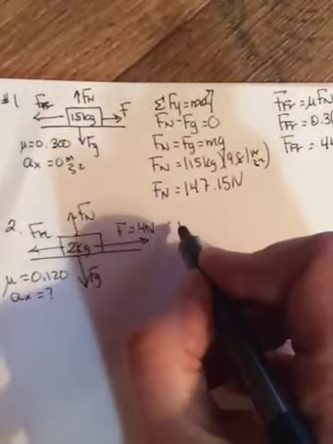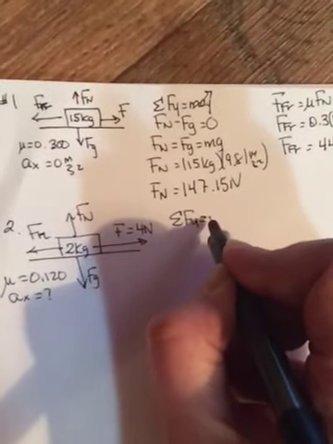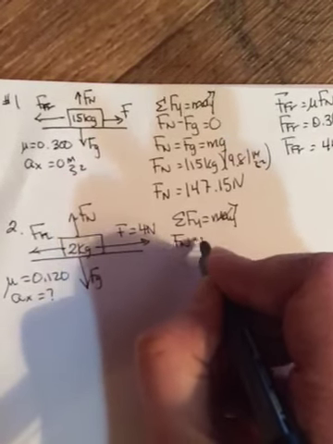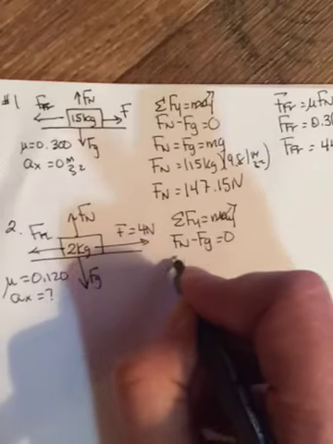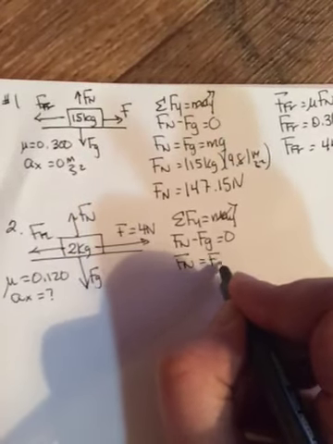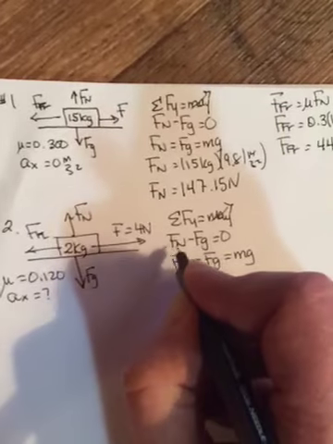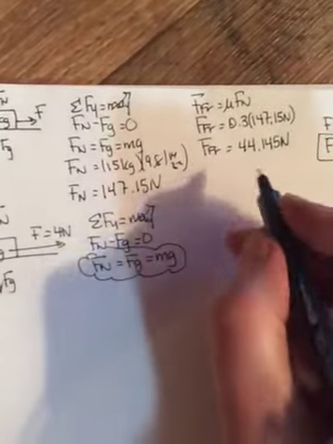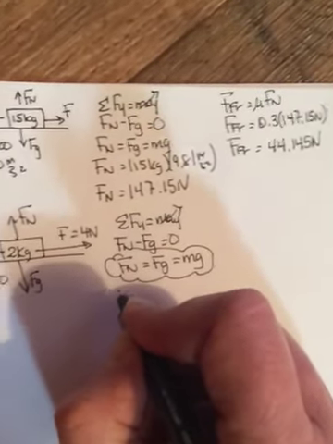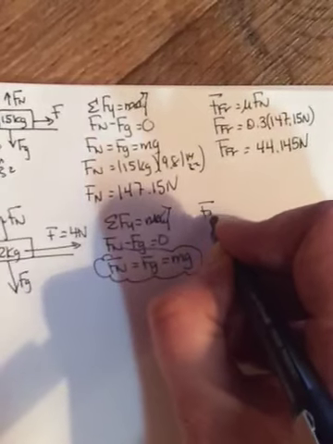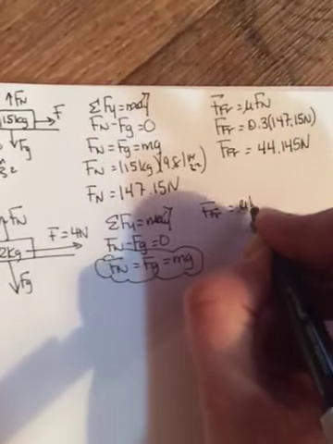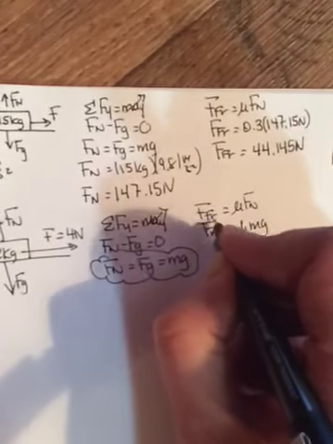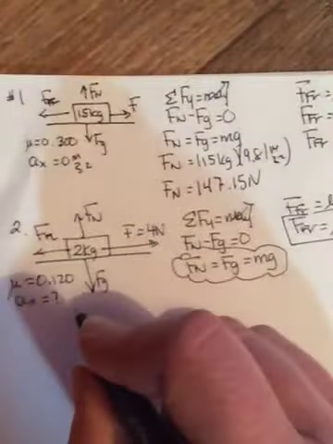So just like we did up here, the sum of the forces in the y should be equal to m a_y, which will be 0. And so it'll be Fn minus Fg equals 0. So Fn equals Fg equals mg. And just for fun, let's just carry that mg. Yeah, you could multiply 2 by 9.81 and get 19.62, but let's not. And then you could do friction is equal to mu Fn. And so you could do friction is equal to mu mg. And yeah, you could fill your numbers in, but instead let's carry it.